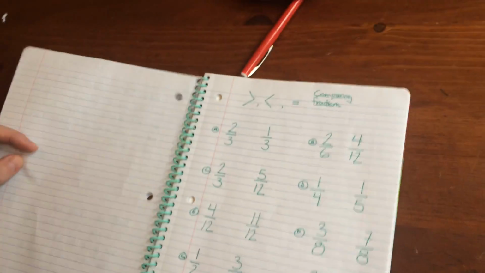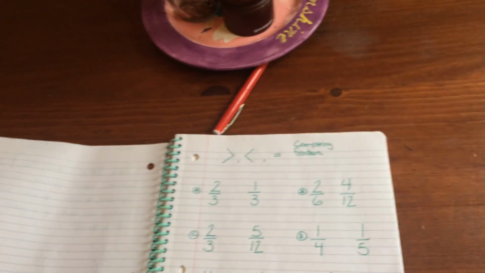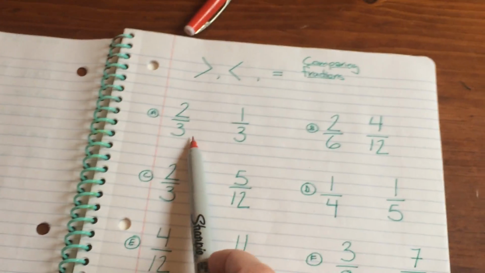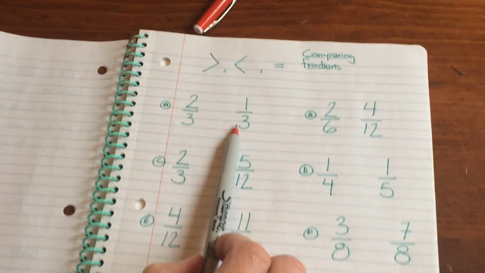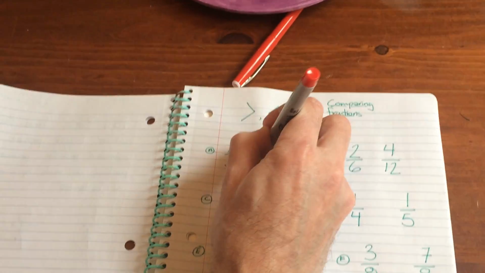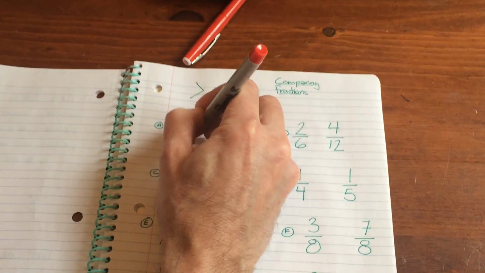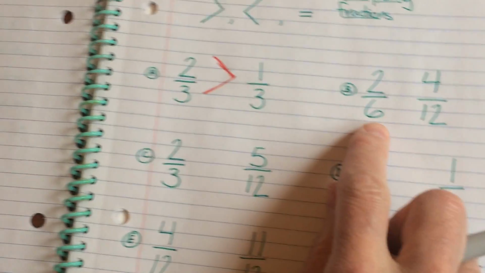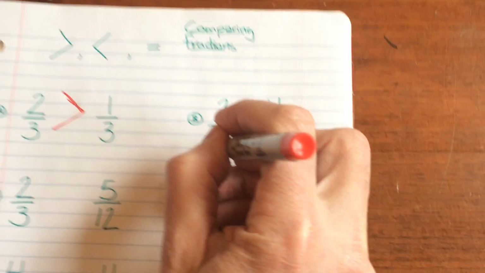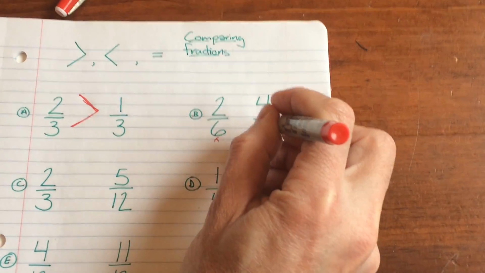All right, so today's work, we're going to compare fractions. When we see one like this, where the bottoms, the denominators, are the same, it's very easy to compare, right? We know this one's smaller, so we know that it's going to go like that. But when we get down to here, it gets a little more difficult.